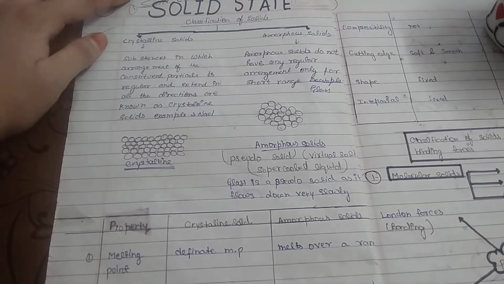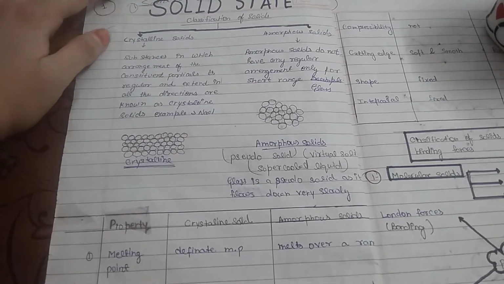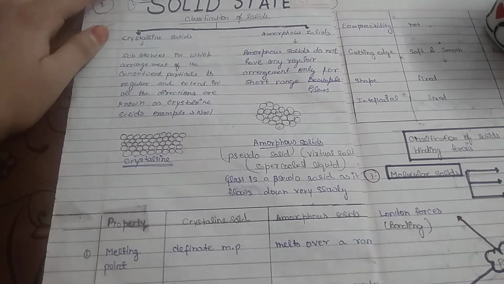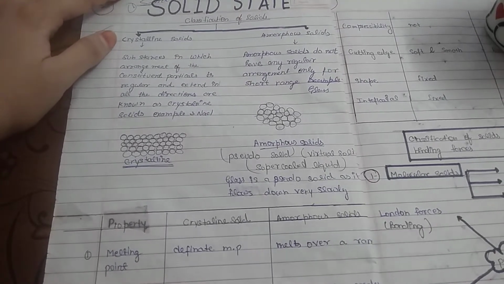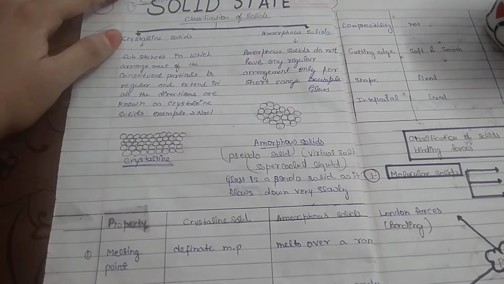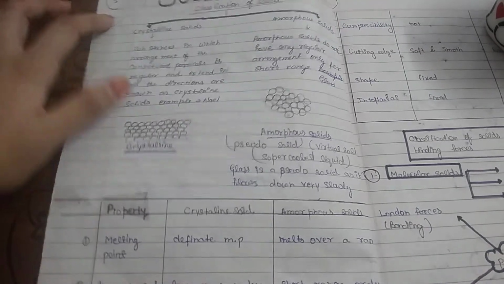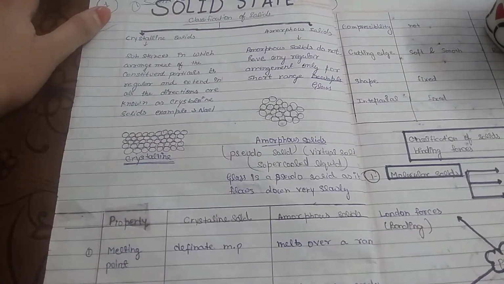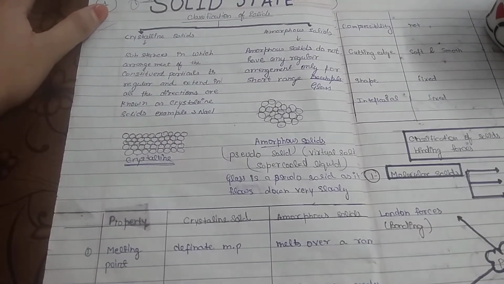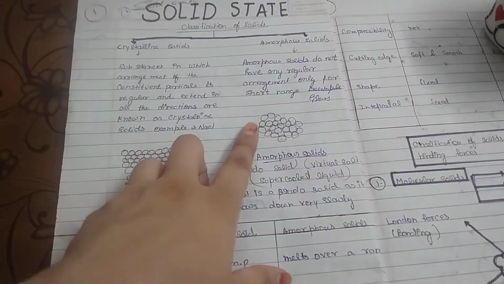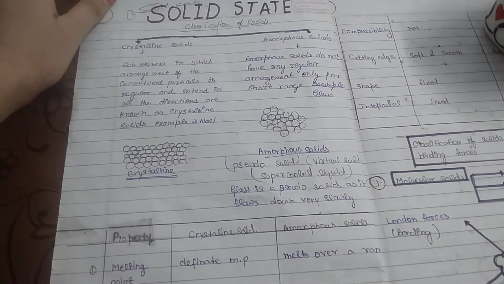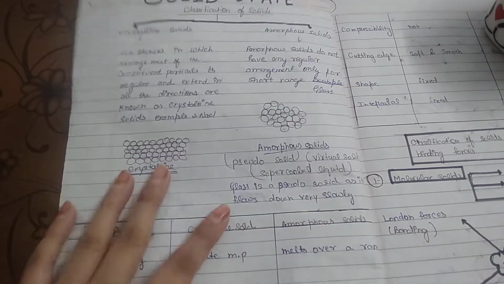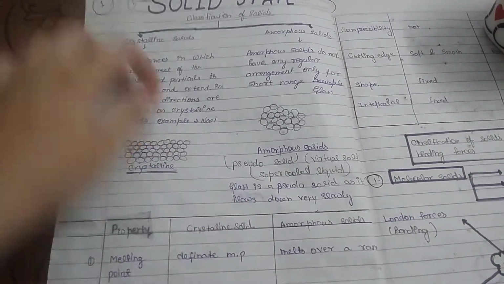And what is an amorphous solid? The amorphous solid does not have any regular arrangement, only for a short range. An example is glass. So the crystalline solid has a long range arrangement, but the amorphous solid has no long range arrangement. It has only short range arrangement, just like two atoms or three atoms. The amorphous solid is also known as pseudo solid, virtual solid, and supercooled liquid.